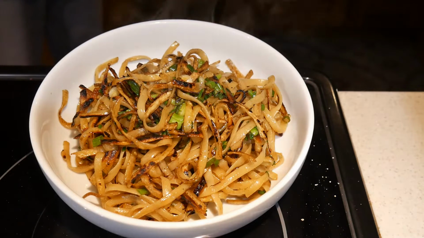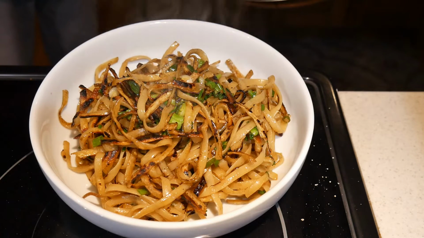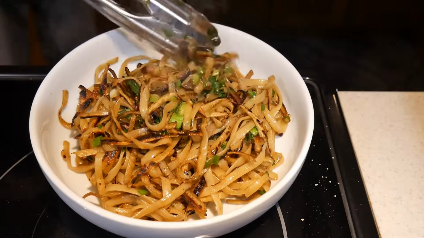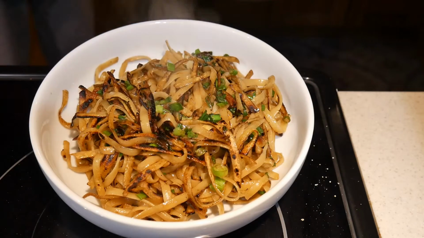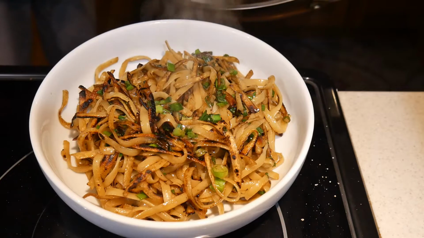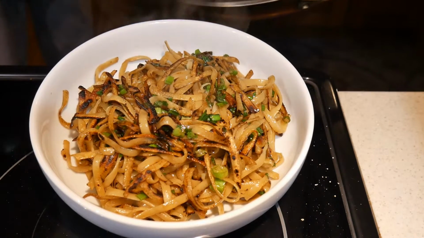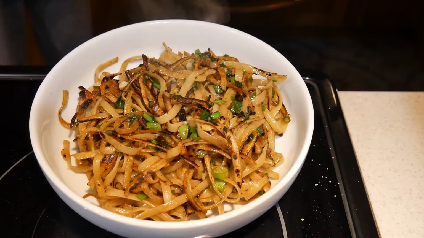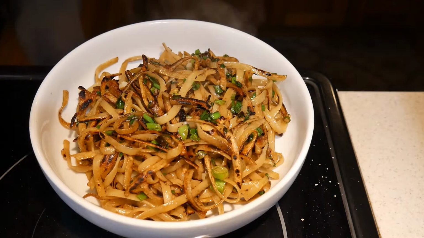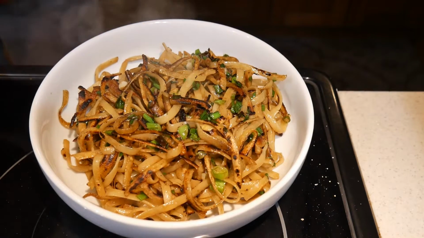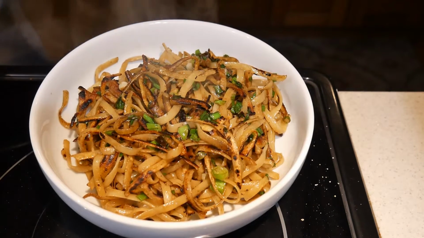In Chinese restaurants that serve pan-fried noodles, they usually use thin egg noodles similar to angel hair pasta noodles. We decided to give it a try with angel hair pasta noodles because that is always available. And the result was excellent. It tastes almost exactly the same as the egg noodles served in restaurants.